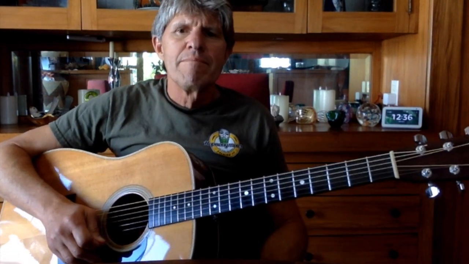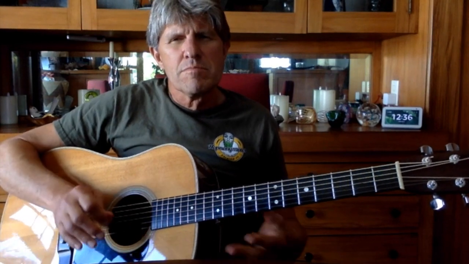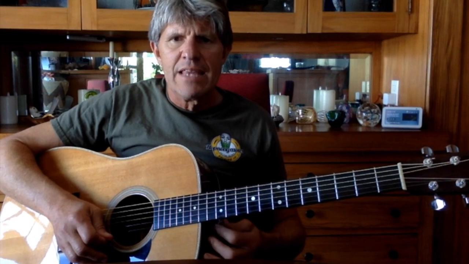Now, just to review, a key is made up of chords that all sound good together and are very commonly used together in a song. And the main chords in a key, the 1, 4, and 5, are the first chord, the chord that corresponds to the 4th note on that scale, and then the chord that corresponds to the 5th note in the scale.